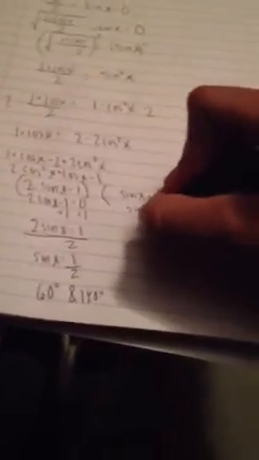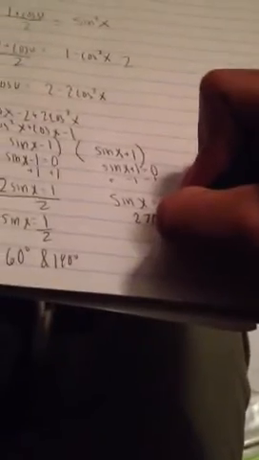And we'll do the same thing to the other side. We'll subtract 1, so it'll be cosine of x equals negative 1, and that's only at one angle, the quadrant angle 180. And since we squared both sides earlier, we have to check for extraneous solutions.